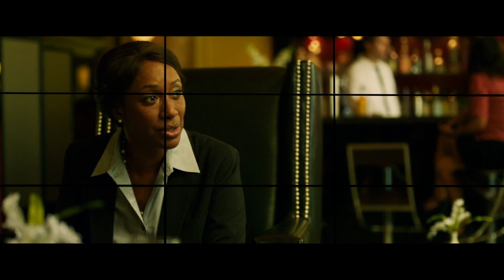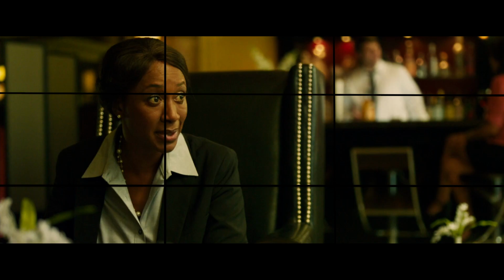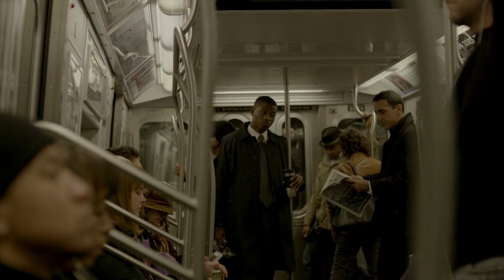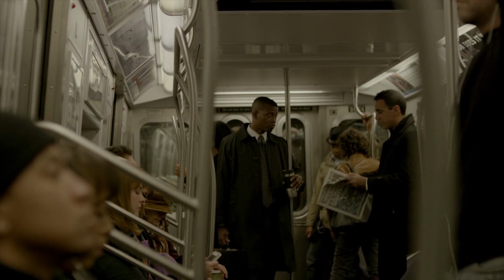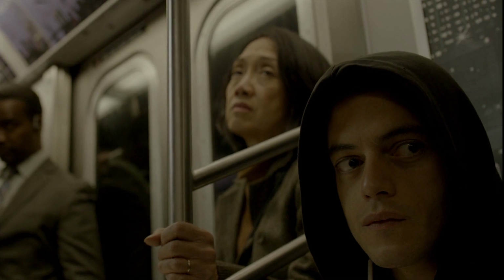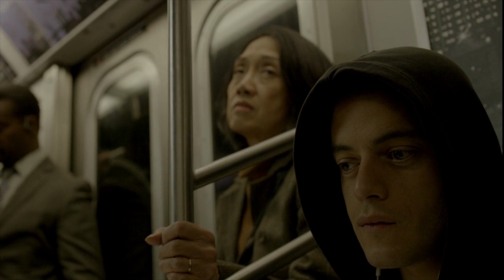It's used so often in films that we hardly even notice it because of the way it guides our eyes to the most important part of the frame. Now it's because of the effectiveness of this that it makes different techniques so noticeable. The television show Mr. Robot establishes its character Elliot Alderson in a very interesting way. It features him in the very right hand corner of the frame looking away from the camera.